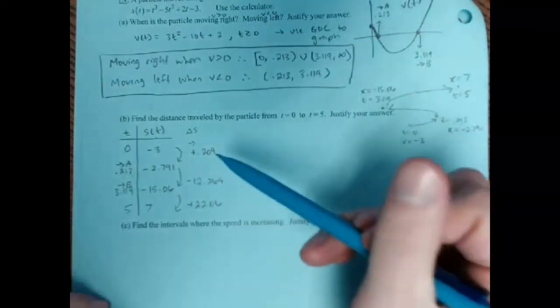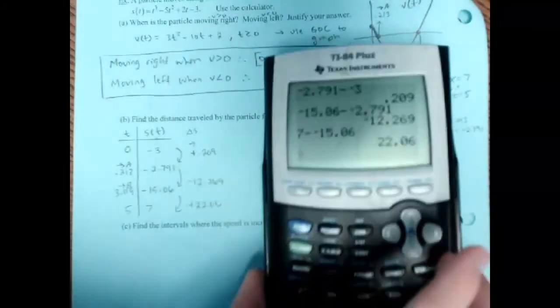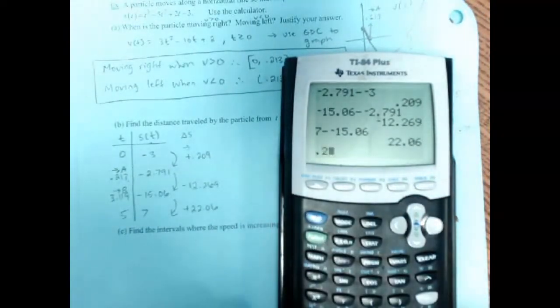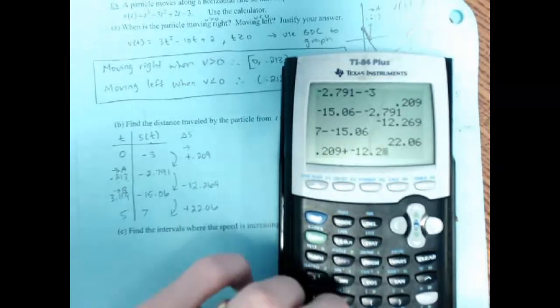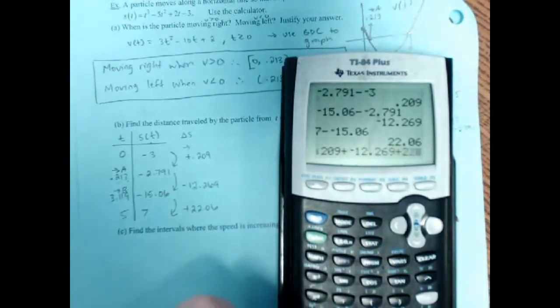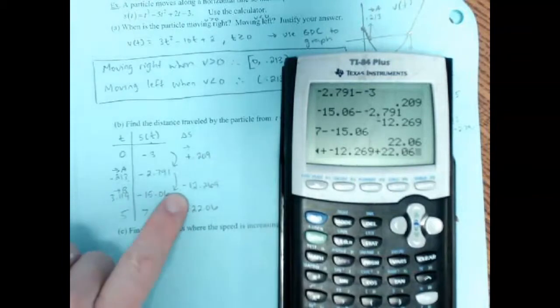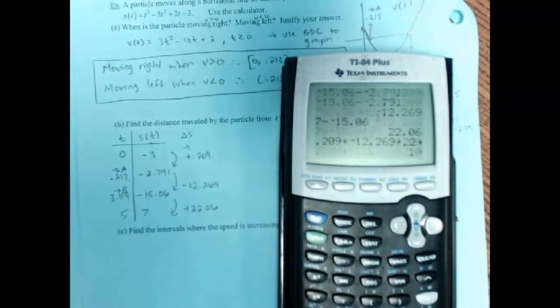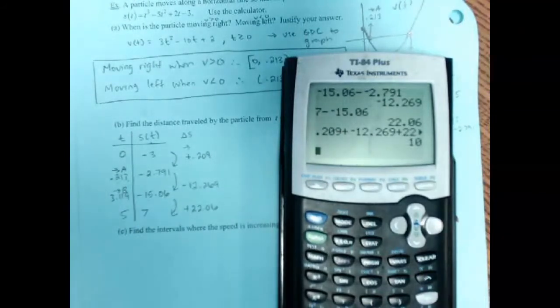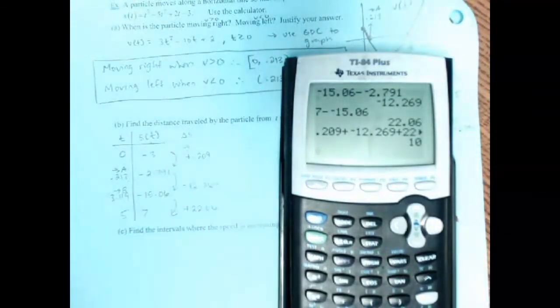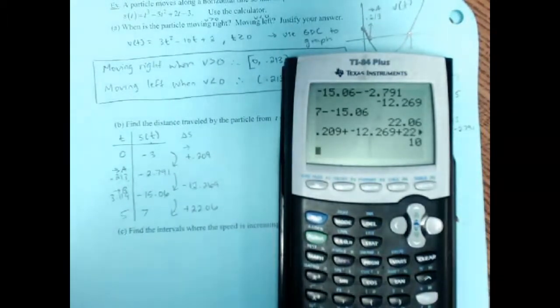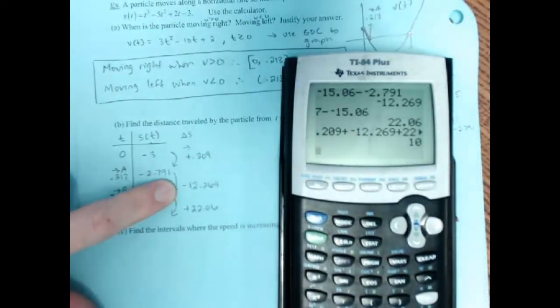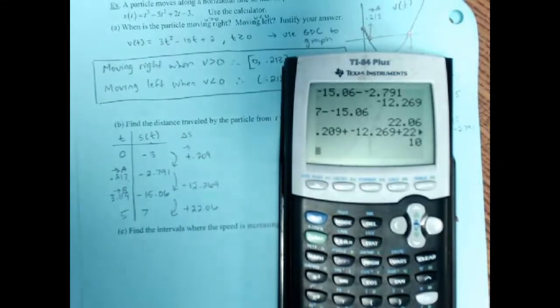Now if I added these numbers together as they stand, if I did 0.209 plus -12.269 plus 22.06, if I counted the negatives as negative, it's going to cancel out with some of the stuff that was positive. And what you're going to end up with, 10, that's your displacement. When you count the distance to the right as positive, and if you count the distance to the left as negative, they're going to cancel out, and you'll end up with the net change in your distance, which is your displacement, which is useful.